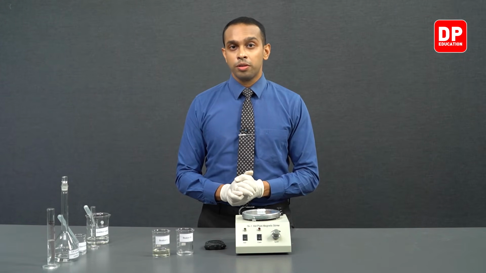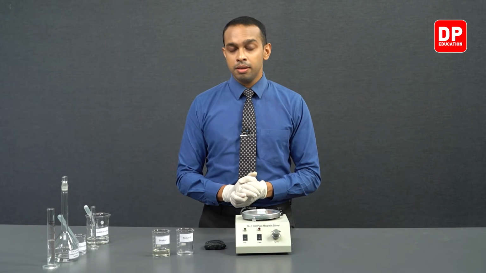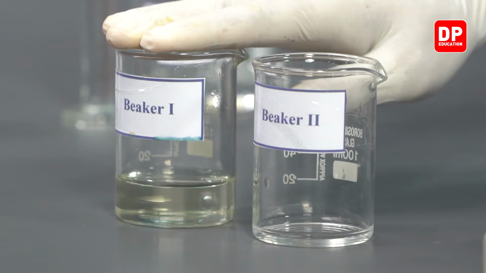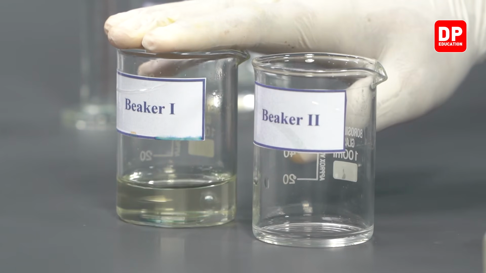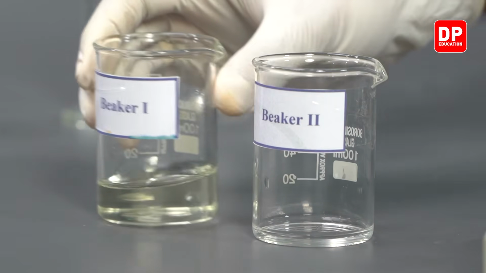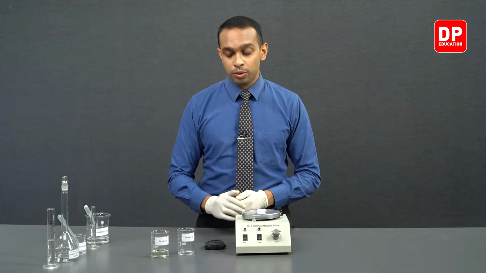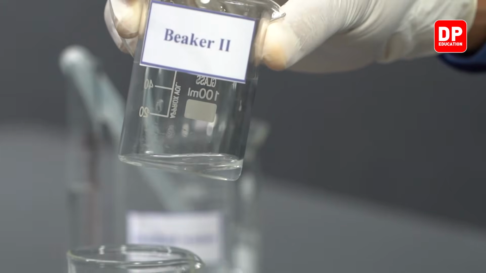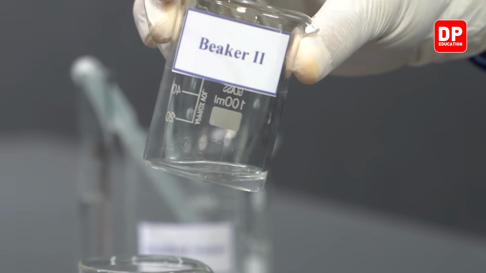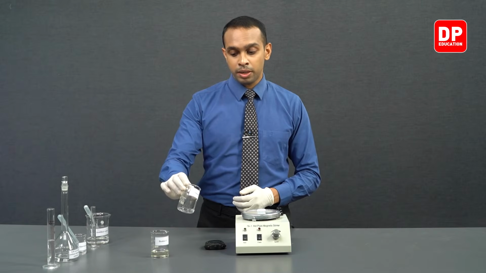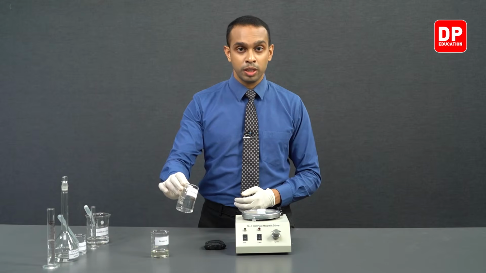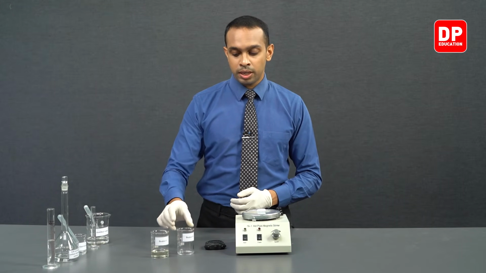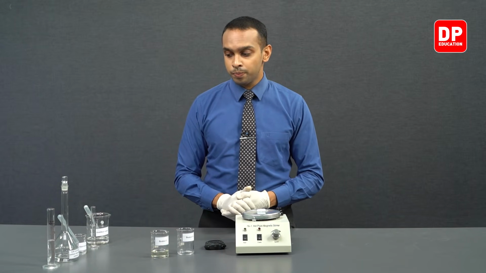Now students, we move on to the final reaction here, and in this reaction we have taken 25 cubic centimeters of acidified Fe3+ ion solution into beaker 1, and to beaker 2 we have only taken 2 cubic centimeters of potassium iodide solution. This potassium iodide solution has a concentration of 3 moles per decimeter cubed. We have taken only 2 milliliters of potassium iodide solution into beaker 2.